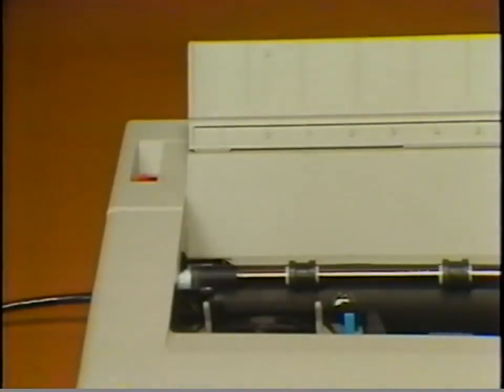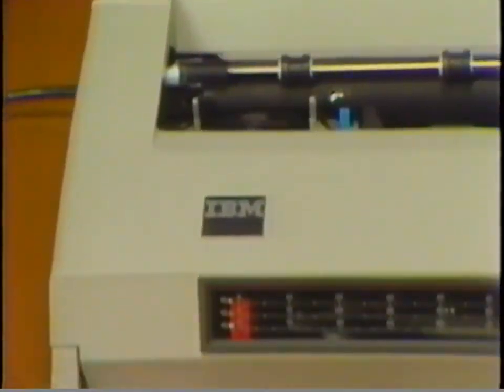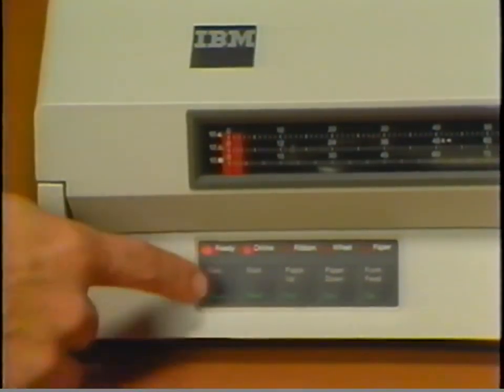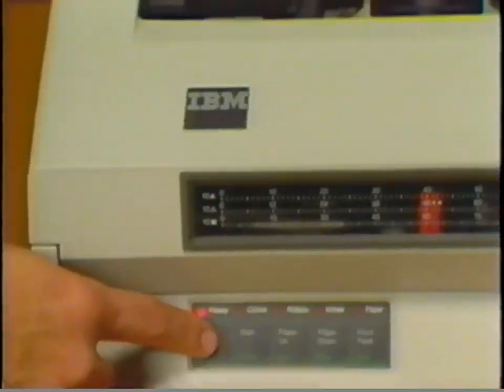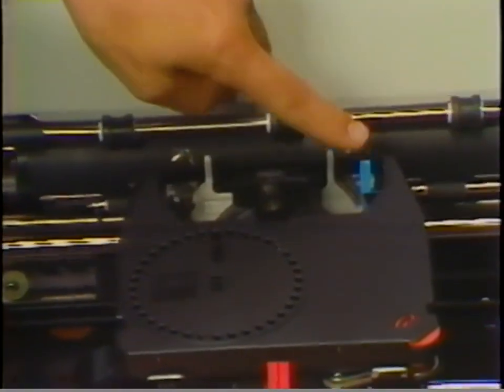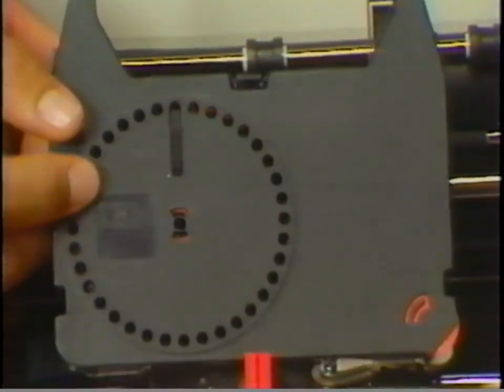With the power switch on, press the stop button to place the printer offline. The carrier will move approximately 5 inches from the left side. This gives you access to the ribbon. Raise the top cover, push the ribbon latch to the rear, and lift the ribbon cassette out of the machine.